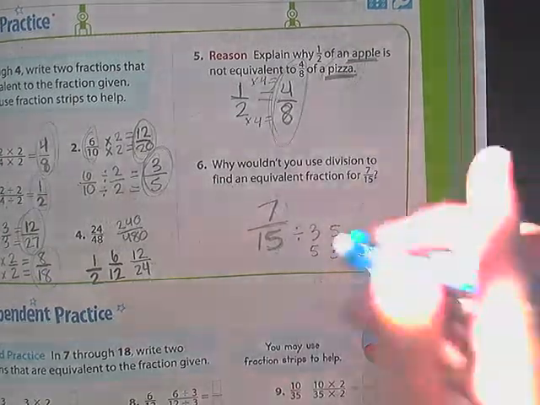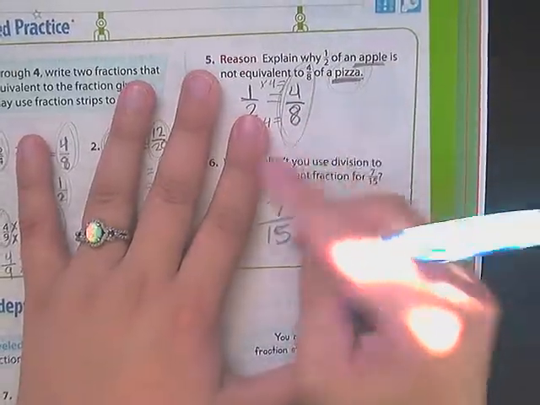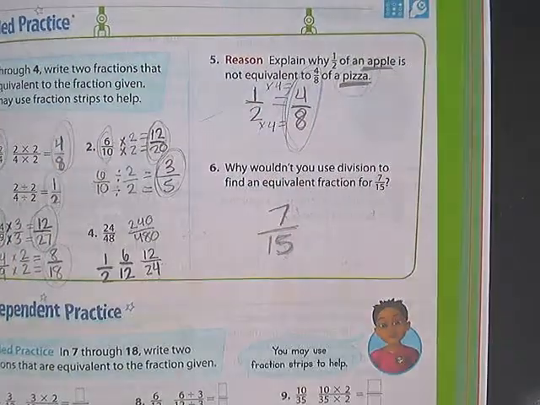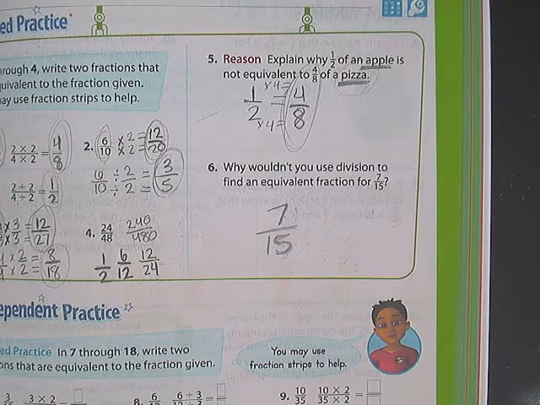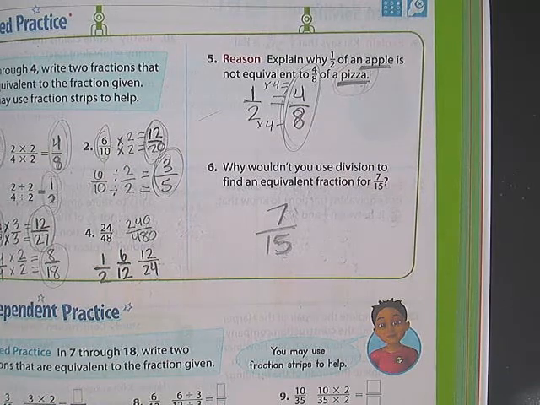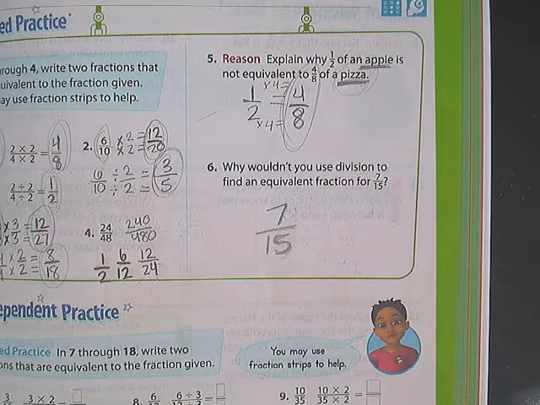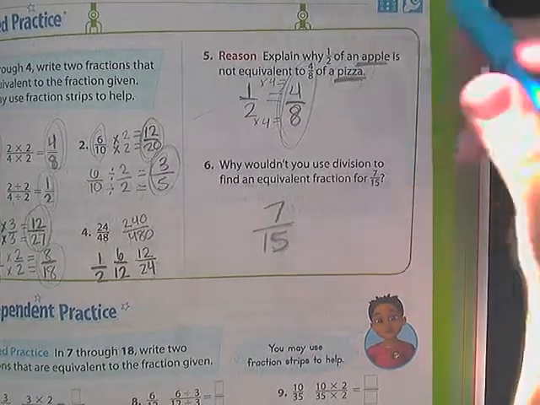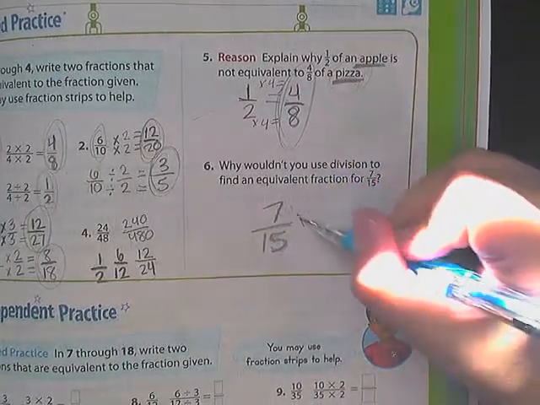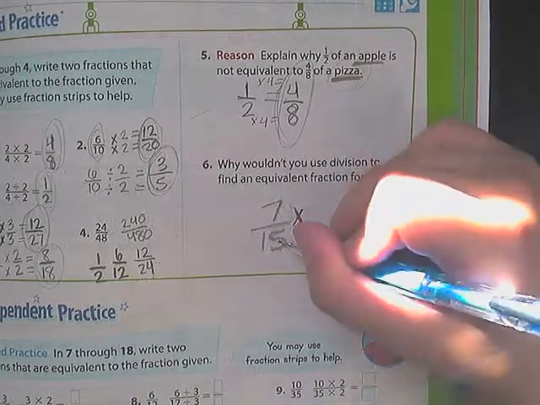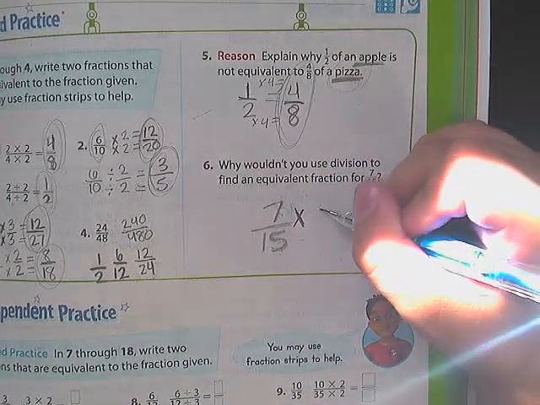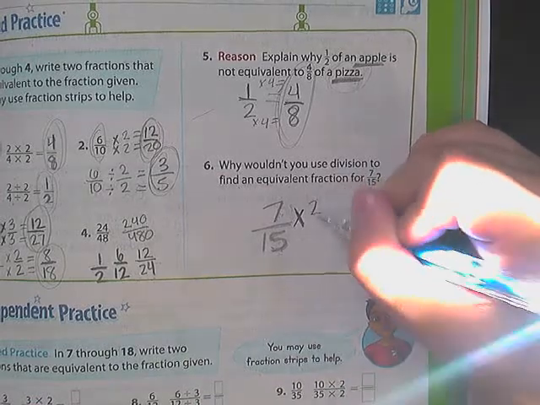So there is no number that would give us an even number if we divided them both by the same number. So that is why we would need to multiply to get this to be an equivalent fraction. Let's do it by 2.